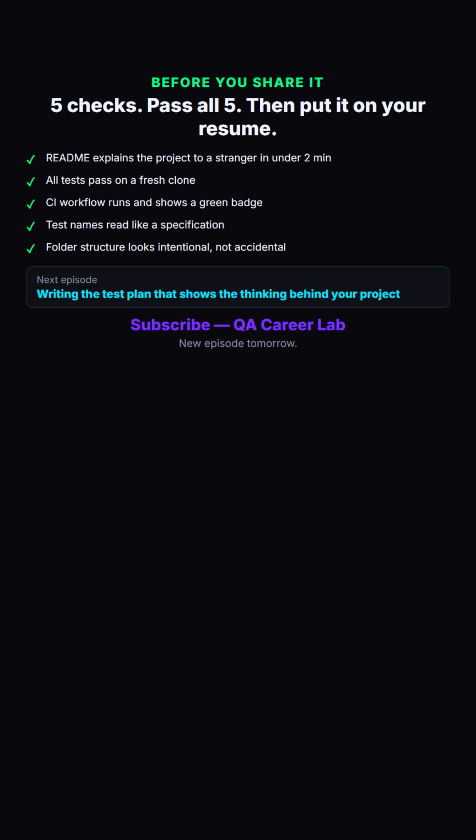Second, do all the tests pass when you clone the repository fresh to a new directory and run them? Not from your existing environment. Fresh clone, fresh install. If they break, fix them before sharing. Third, is there a GitHub Actions CI workflow that runs automatically on every push and shows a live badge? Fourth, are your test names specific enough that someone could read them like a feature specification? Fifth, does the folder structure look intentional and professional, not accidental? If you can answer yes to all 5, you have a portfolio project that stands out from the vast majority of what hiring managers see.